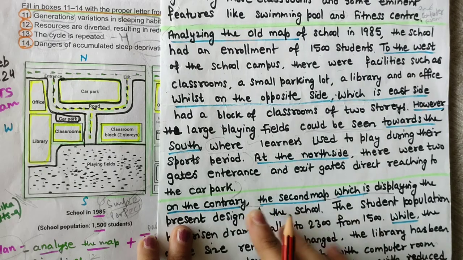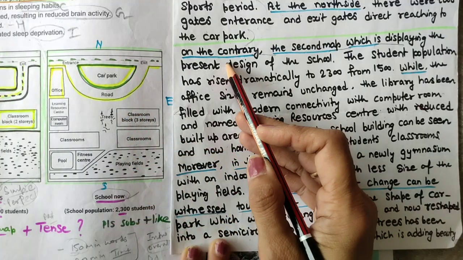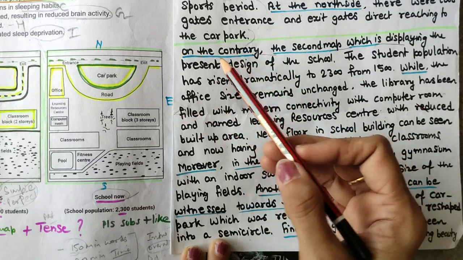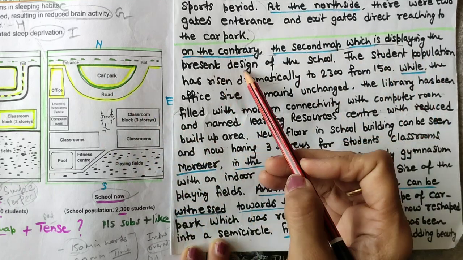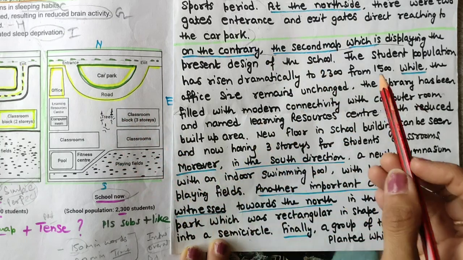Now coming to the second map we will discuss. On the contrary, or on the other hand, you can write, the second map, which is displaying the present design of the school.